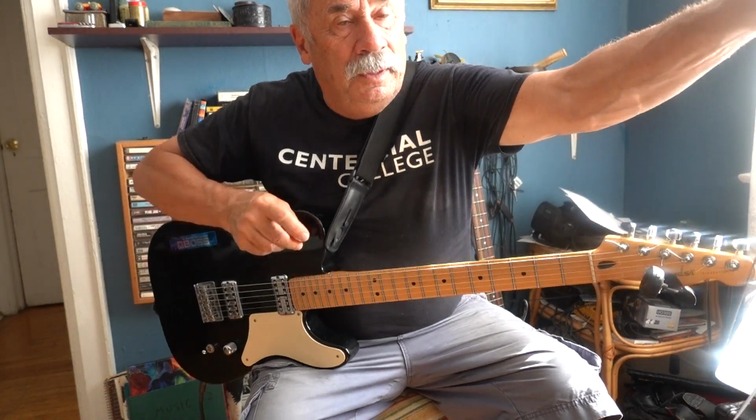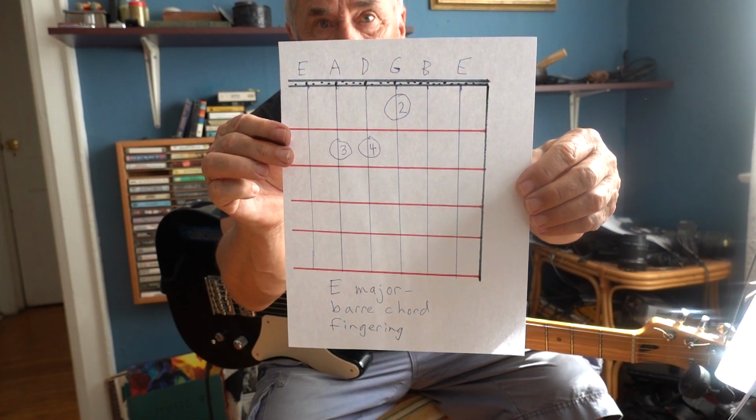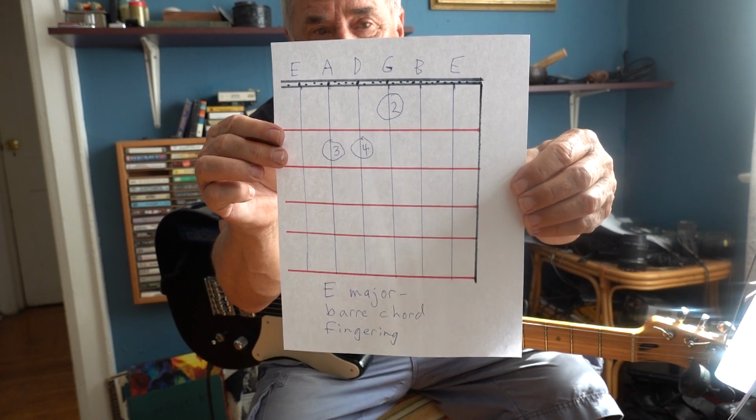And here, just to clarify a little bit, is the E major pattern. The vertical lines are the strings. The horizontal lines represent the frets.